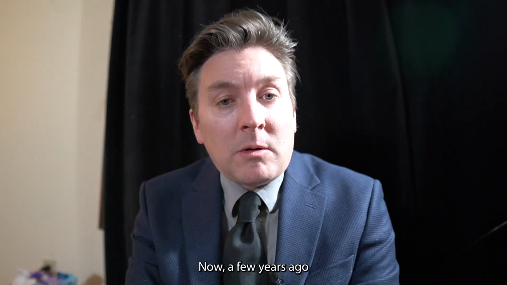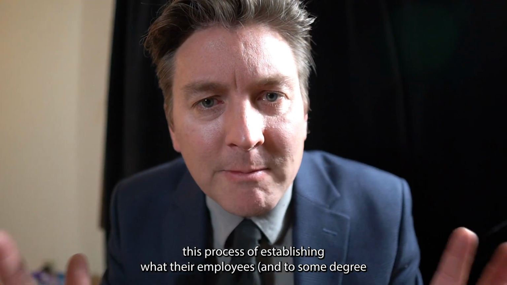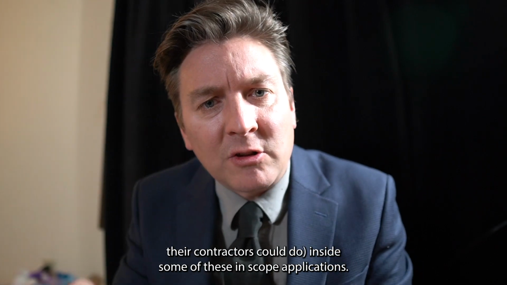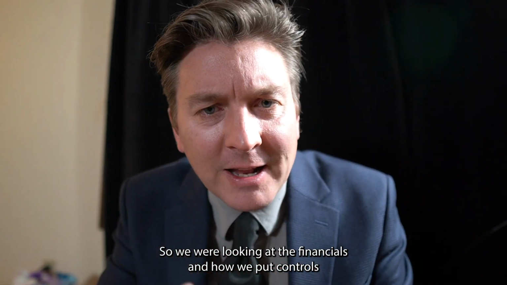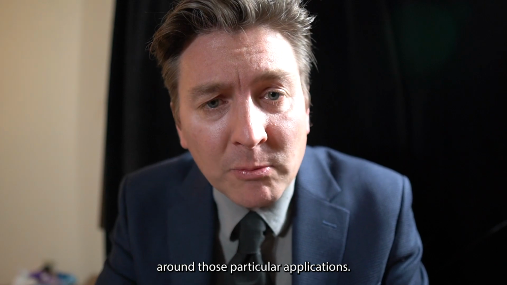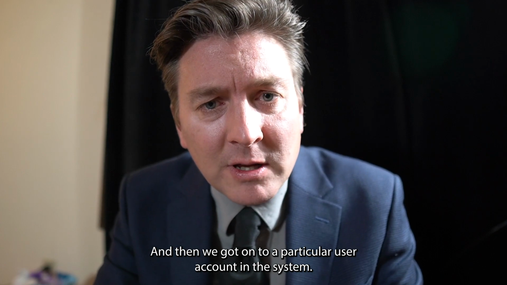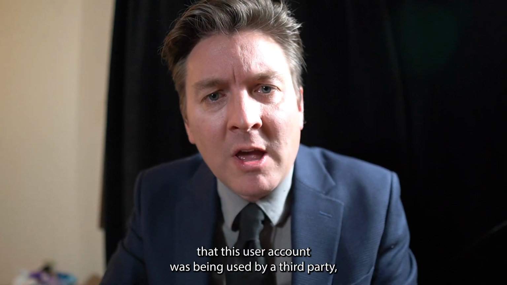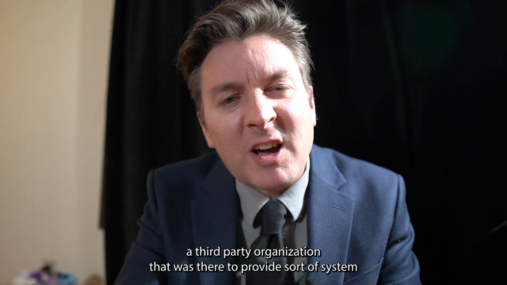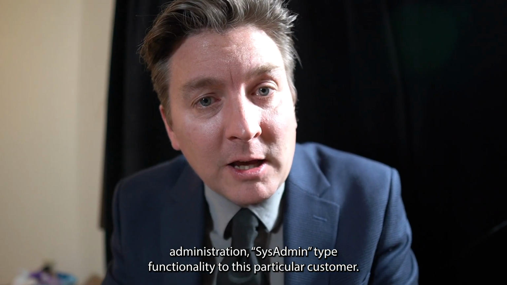Now, a few years ago, we were working with a healthcare organisation and we'd gone through all this process of establishing what their employees and to some degree their contractors could do inside some of these in-scope applications. So we were looking at the financials and how we put controls around those particular applications. And then we got on to a particular user account in the system. And as we went through the process of working with the client, we established that this user account was being used by a third-party organization that was there to provide sysadmin type functionalities to this particular customer.